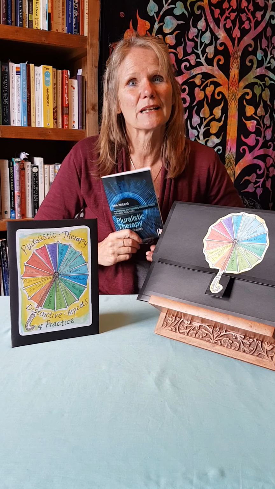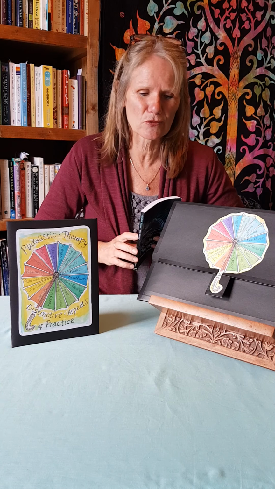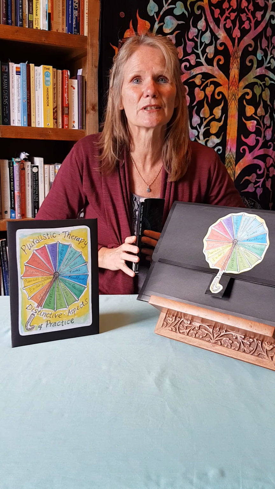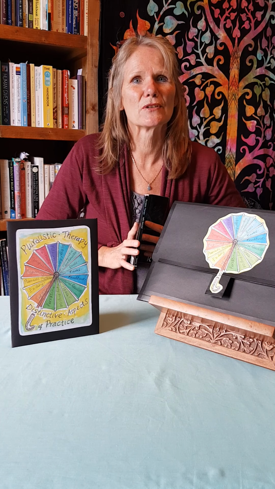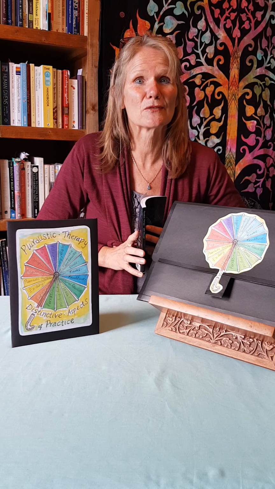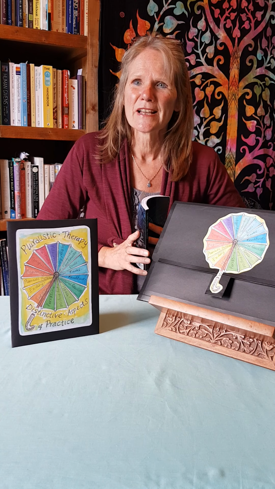So I hope the resultant illustrations will do that for anyone wanting to get a better handle on some of the key aspects and features of pluralistic practice.